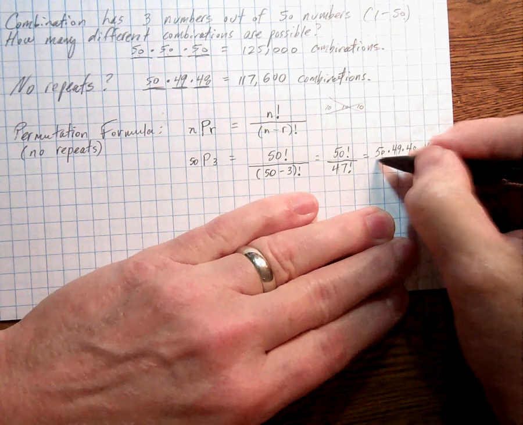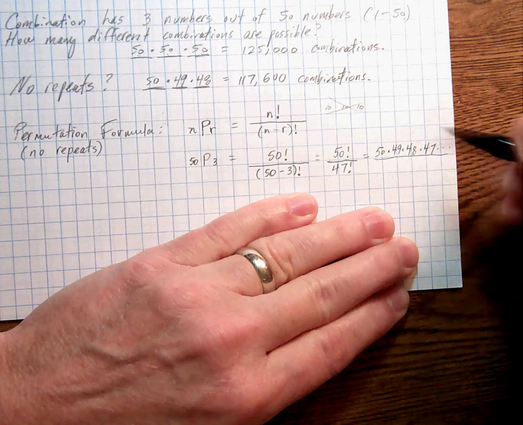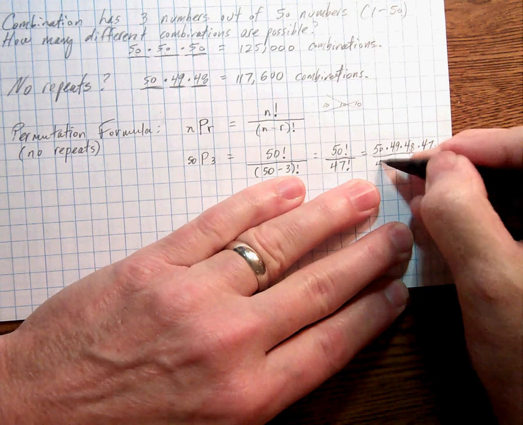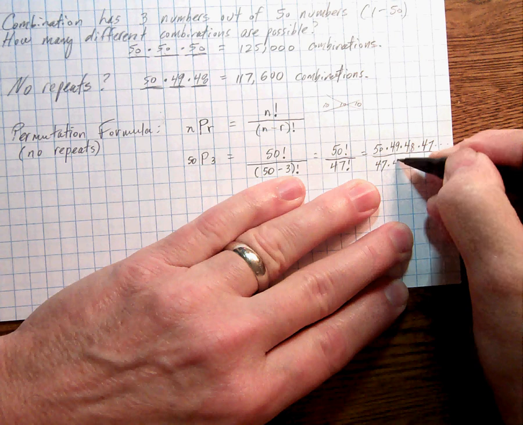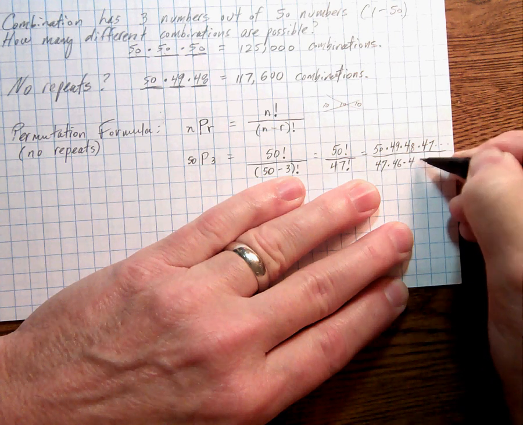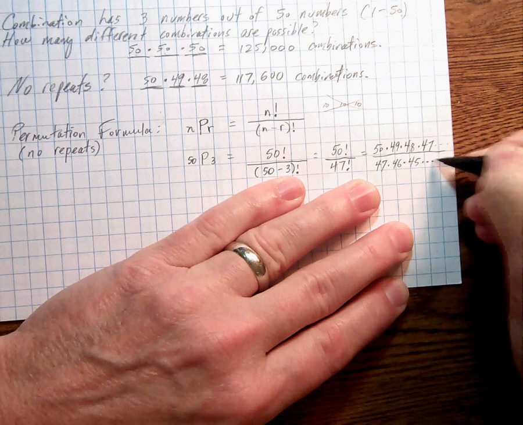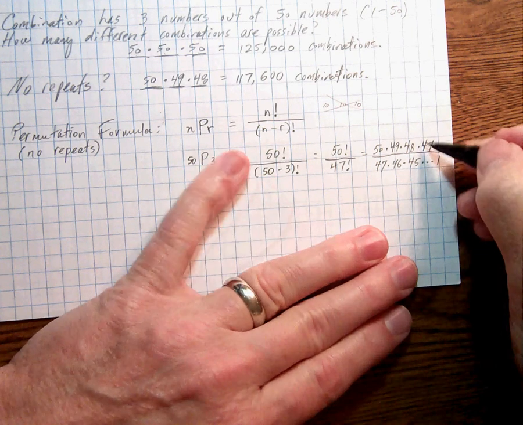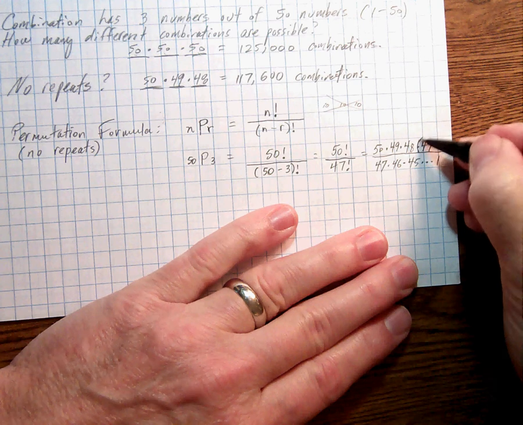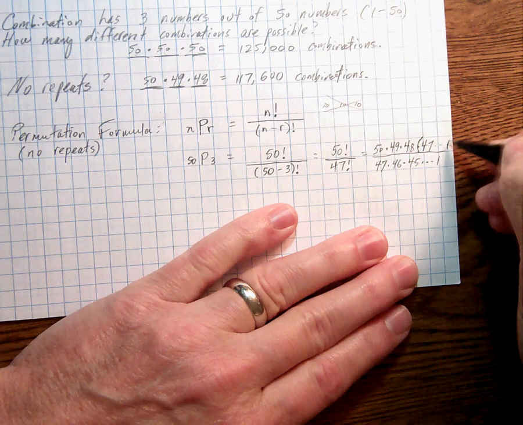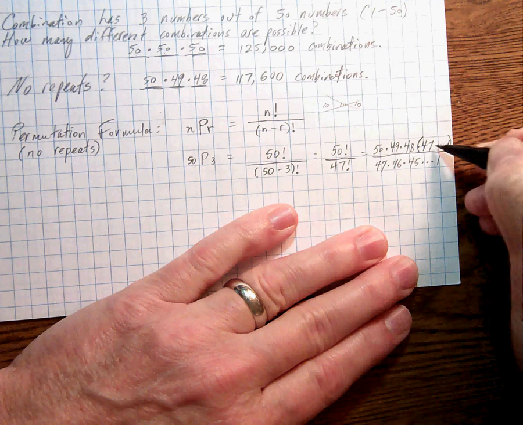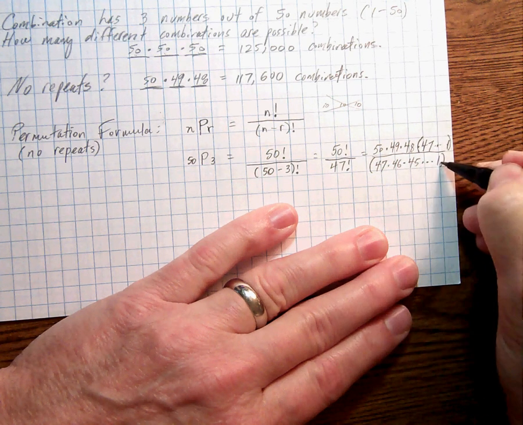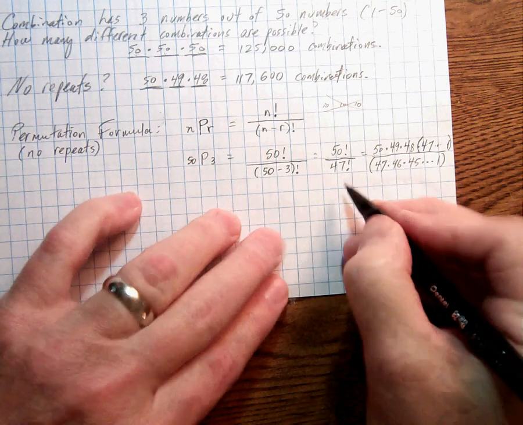And then over 47 factorial, which is what? 47 times 46 times 45, all the way back to 1. As you can see, this top part starts at 47 and goes all the way back to 1, right? 47 all the way back to 1.